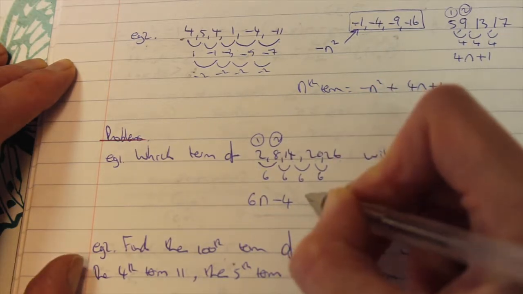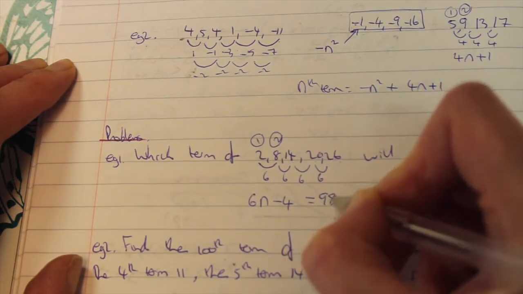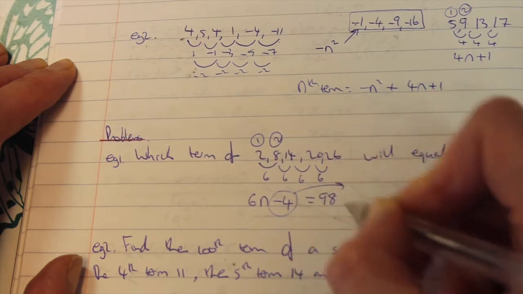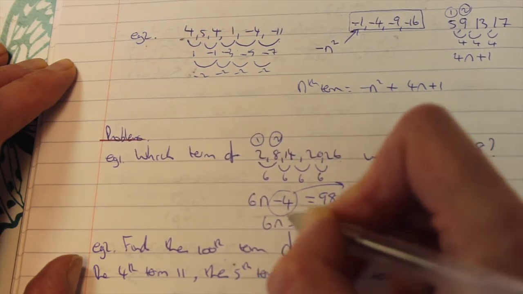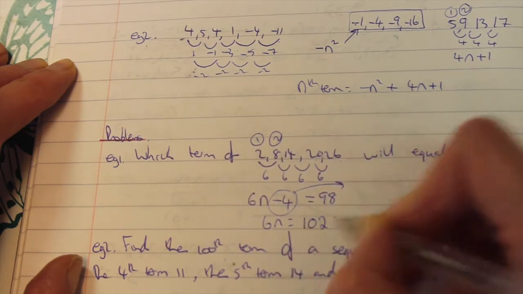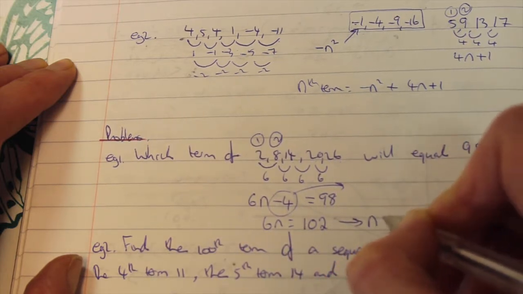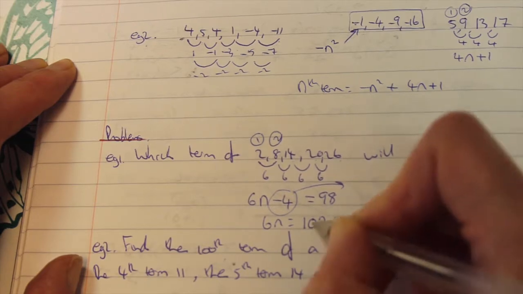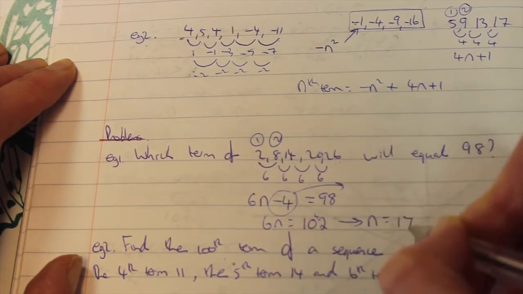Now, that's perfect. You want that to equal 98. Solve the wee linear equation, bring that across, add it on. So it becomes 102. And then you're going to divide by 6. So 6 into 10 goes once, with 4 over, and 6 into 42 goes 7 times.